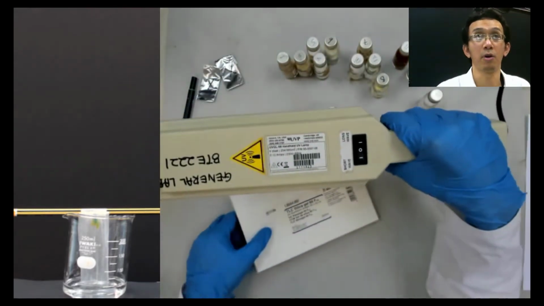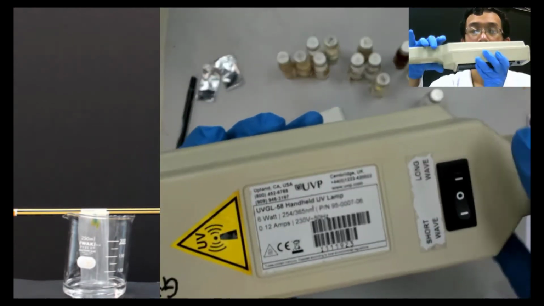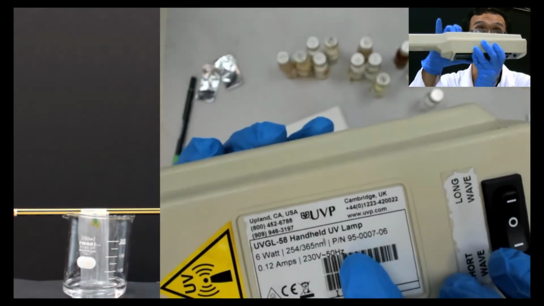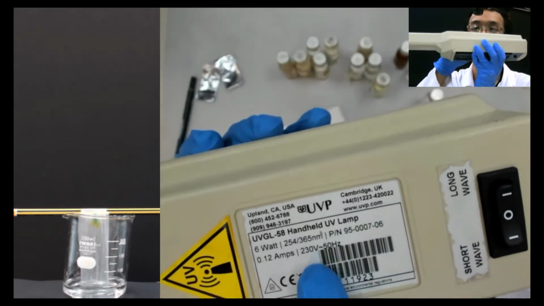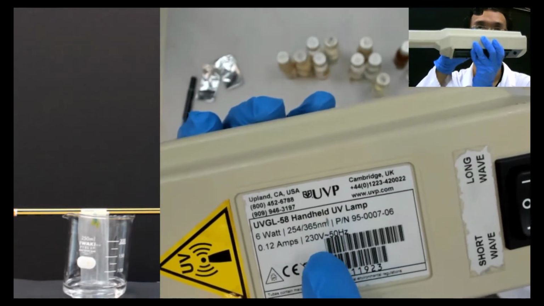So this is an example of a handheld UV light. If you see here, can you see? There are two wavelengths, 254. Can you see? Is it clear?